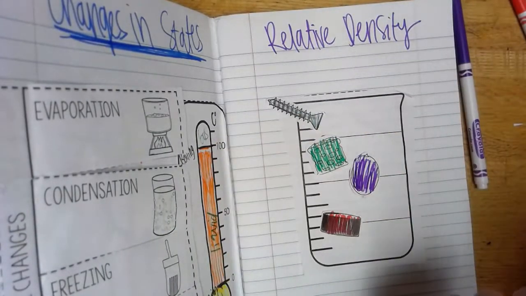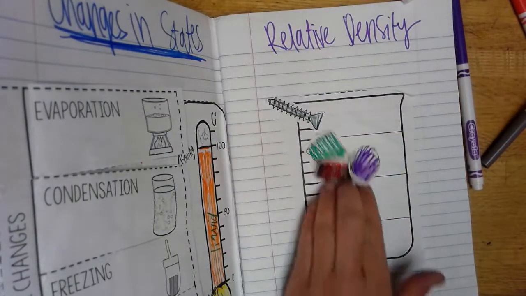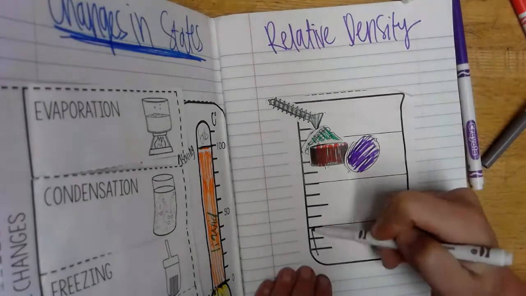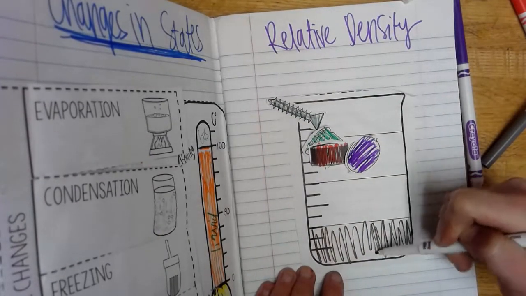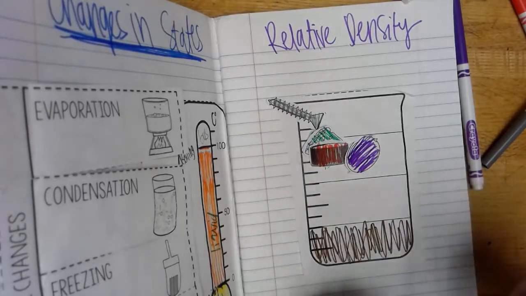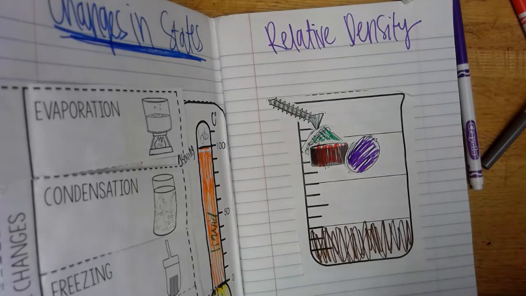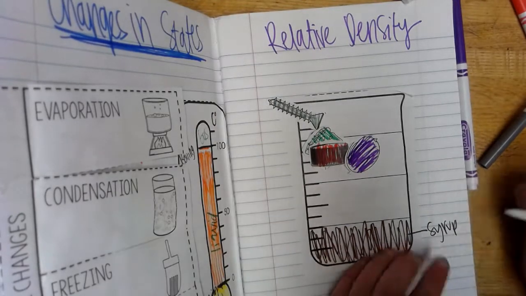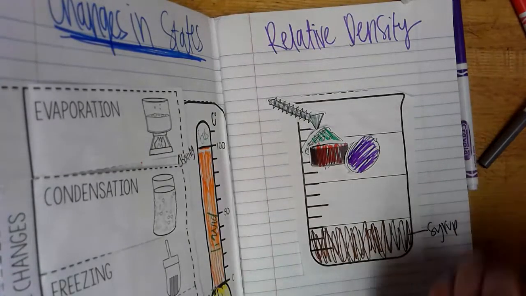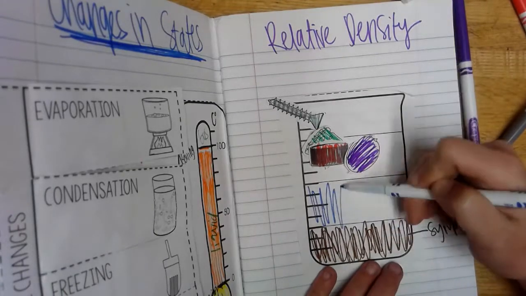Okay. All right. Down here at the bottom, we have syrup. See that there's layers inside of our beaker. We know that this is syrup. I'm actually going to label it. In the middle, we have water.